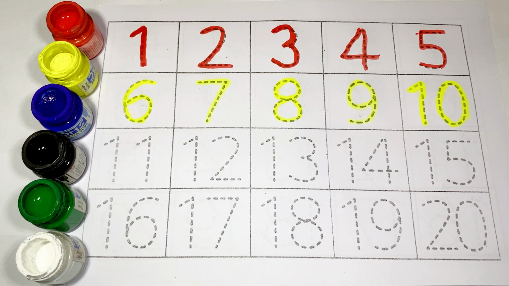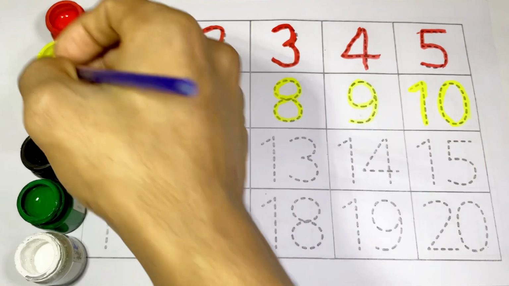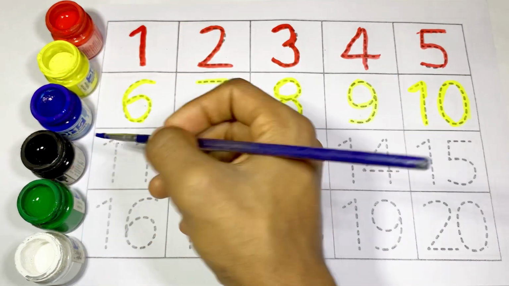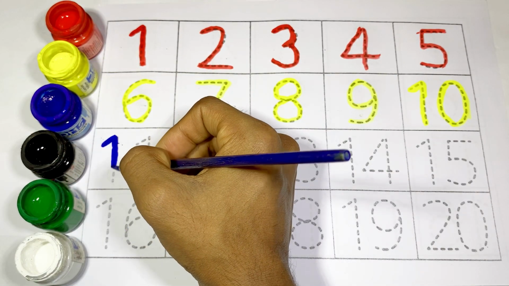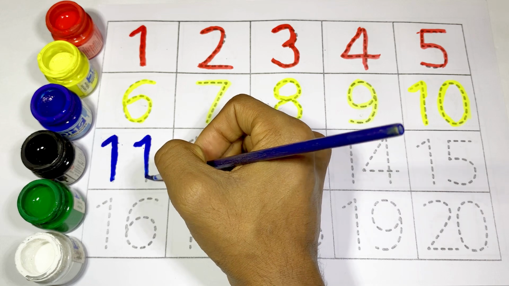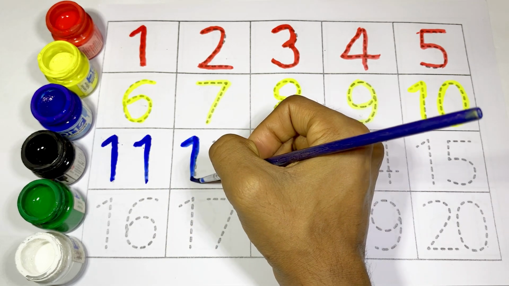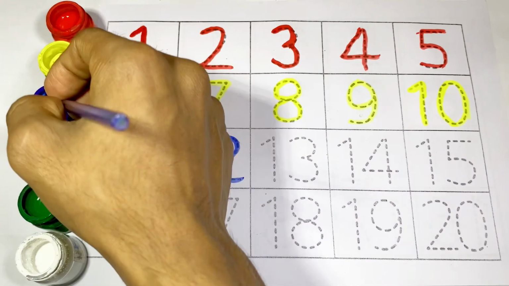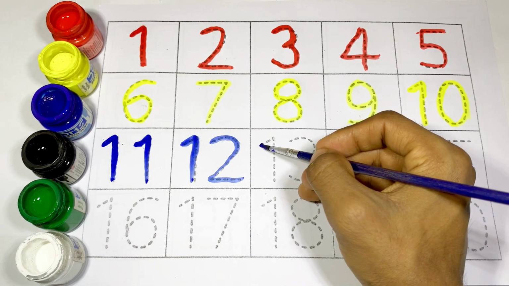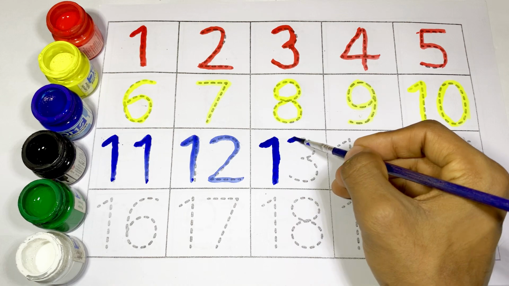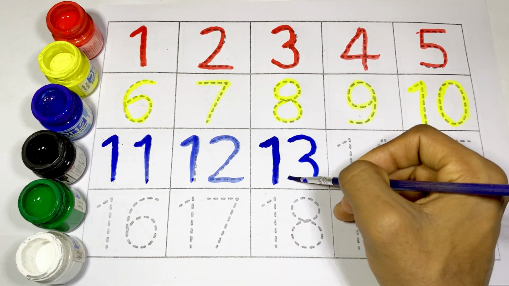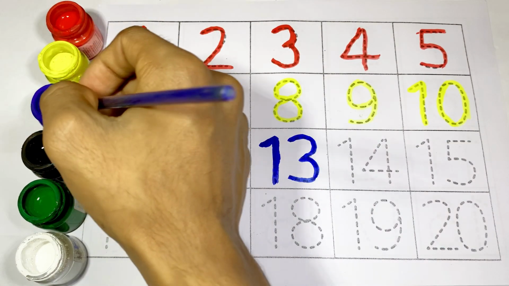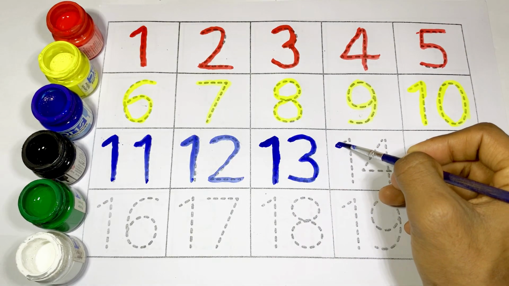Kids, now 11, and use blue color. Blue color. The numbers of 11. 12. The numbers of 12. Kids, again use blue color and draw 13. The numbers of 13. Kids, now 14. The numbers of 14.